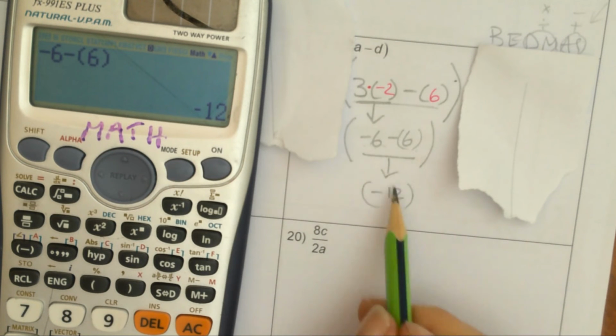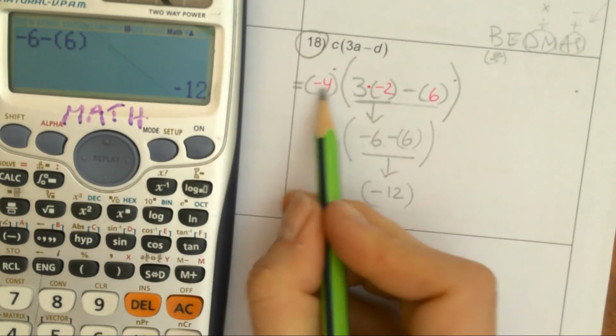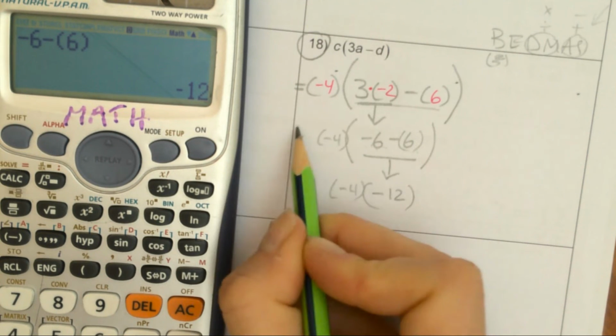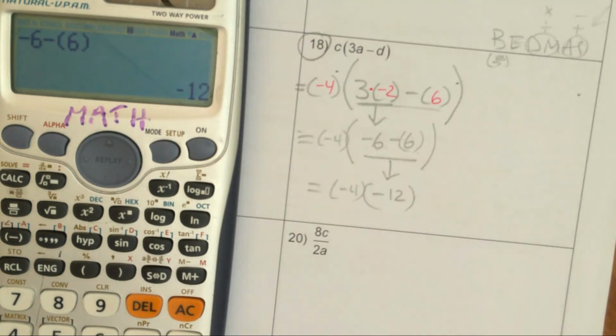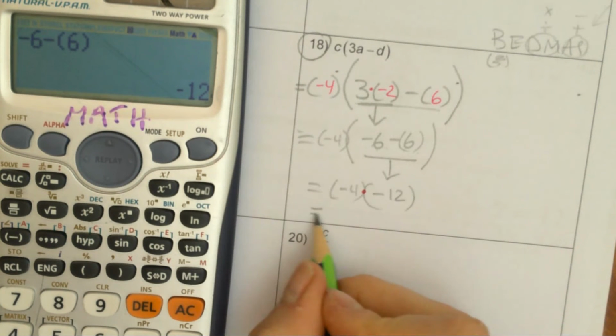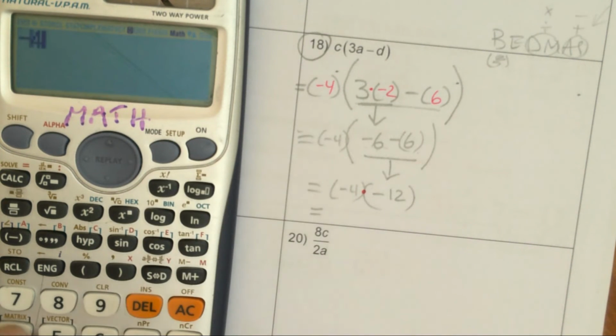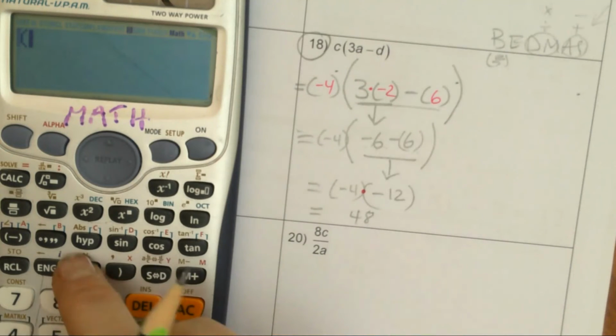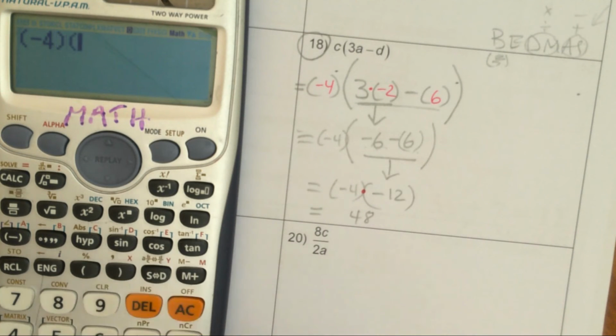All right, so now I finished inside my brackets, but there was this little 4 on the outside, so let's put them back. Okay. So now when I have two brackets touching, it's really multiply. So now I have negative 4 times negative 12, which is 48. If you want, you can just do brackets. Same thing. Your calculator understands that as multiply.